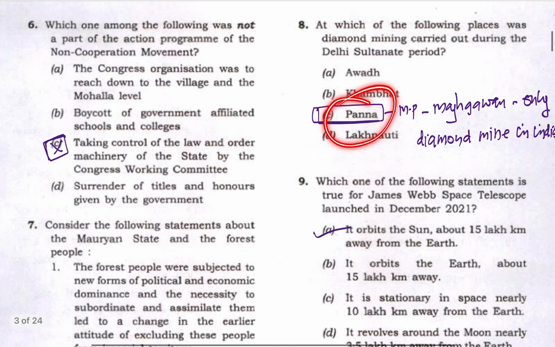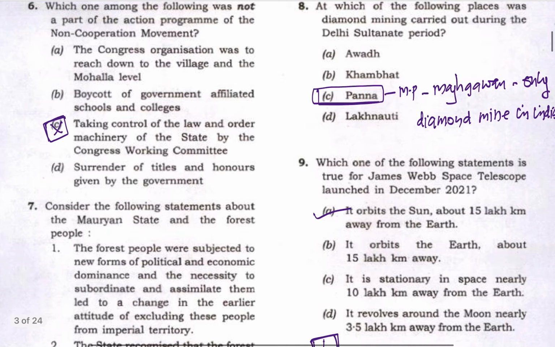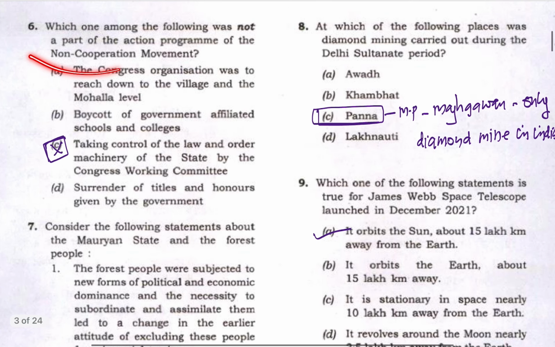Now we know that Panna is a major diamond production center in Madhya Pradesh. The Non-cooperation movement did not deal with taking control of law and order into the hands of those who were protesting. So statement 3 was incorrect.